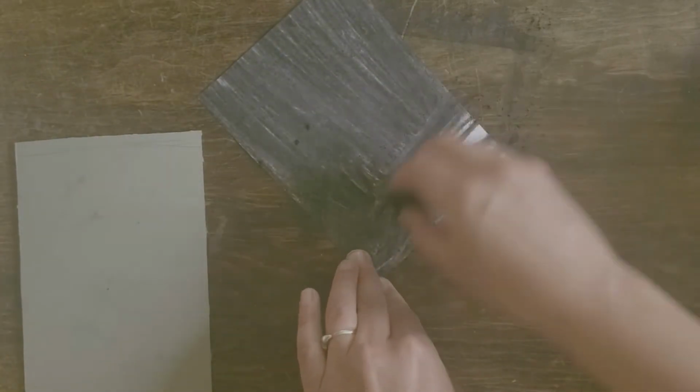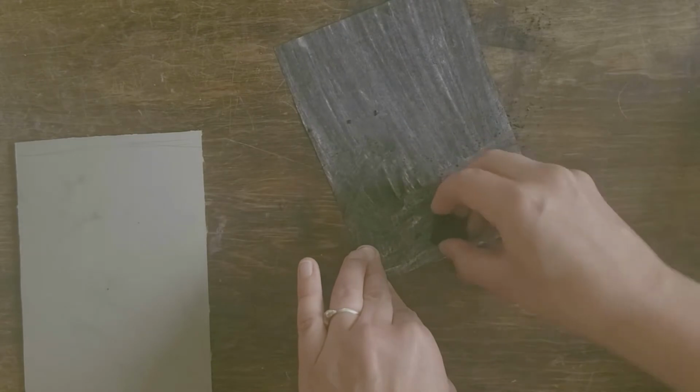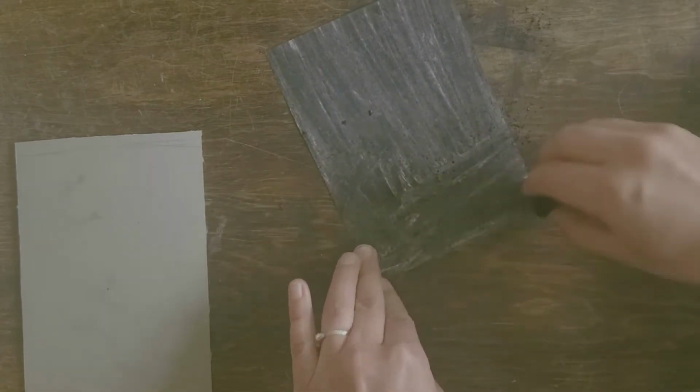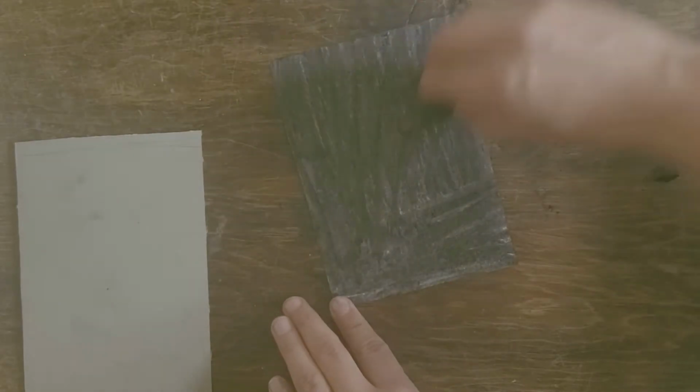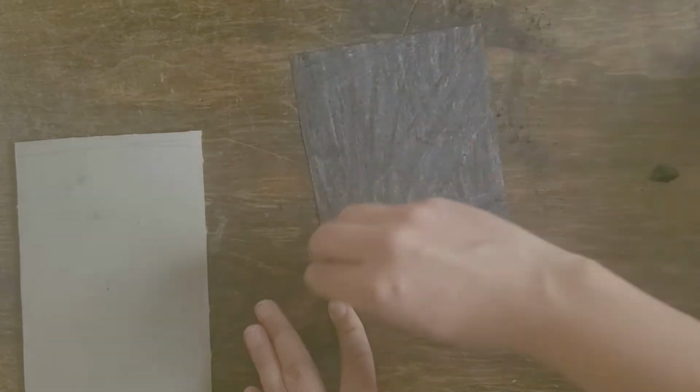You can do this with a chalk pastel, it does not matter what color it is. And I actually am out in a rural area where there was a forest fire recently, so I grabbed some charcoal that was made from a burnt tree.